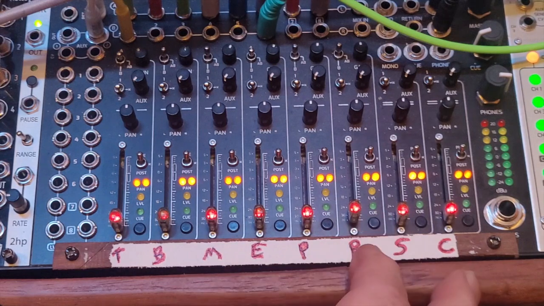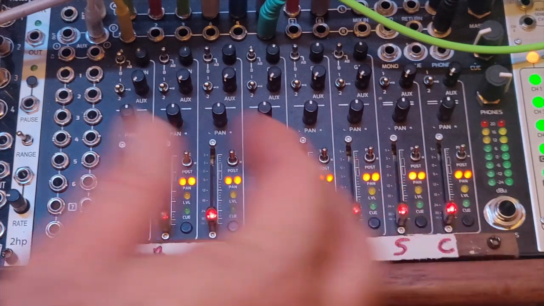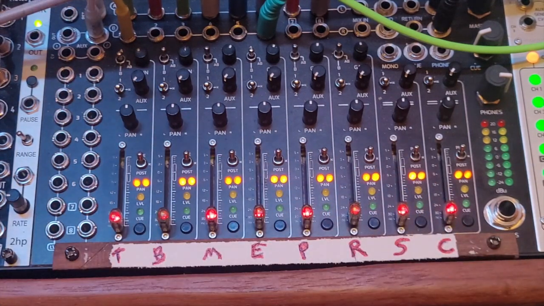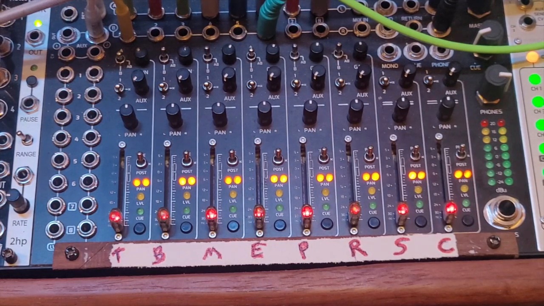Next up, we have Rings. Now, Rings is not what you would think to be an oscillator that would give you a nice chord sound, but in the alternate string mode, which is the flashing yellow, it can come up with some pretty wild chord sounds.